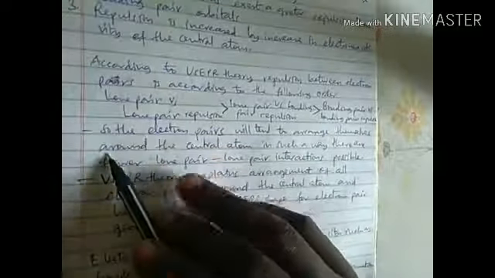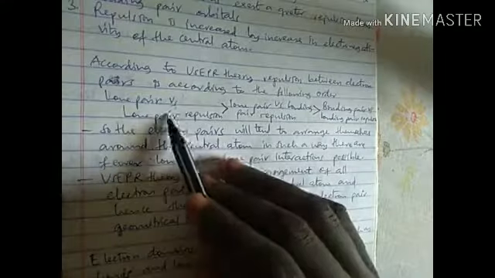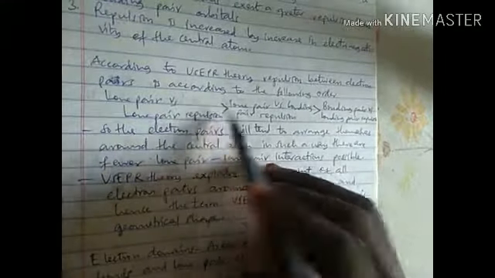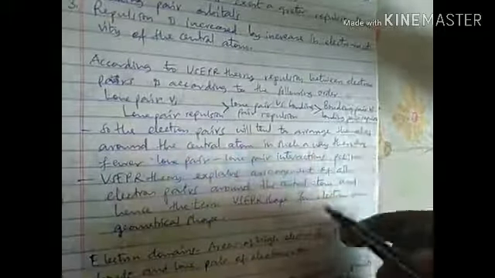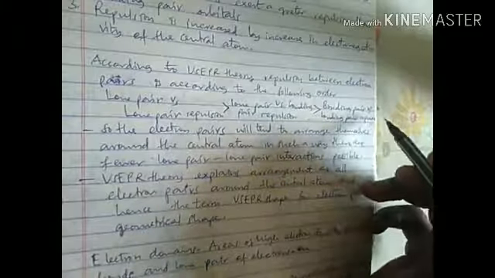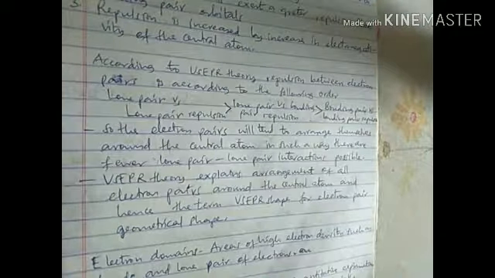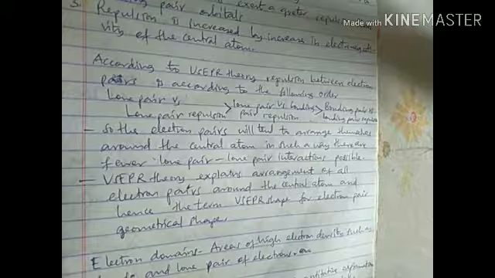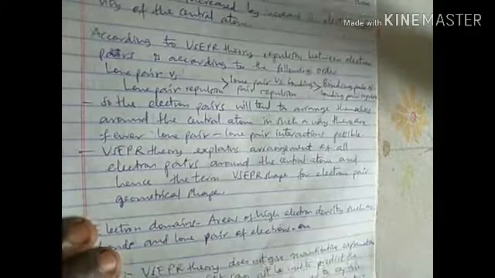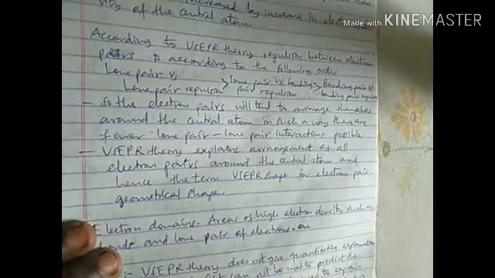So according to valence shell theory, repulsion between electron pairs is in the following order: lone pair versus lone pair repulsion is greater than lone pair versus bonding pair repulsion, and this is greater compared to bonding pair repulsion. So in some atoms you will have two lone pairs. The repulsion between two lone pairs will be greater as compared to the repulsion between a lone pair and a bonding pair. And if you don't have a lone pair at all, the repulsion between bonding pairs is very small compared to the repulsion of other pairs of electrons.